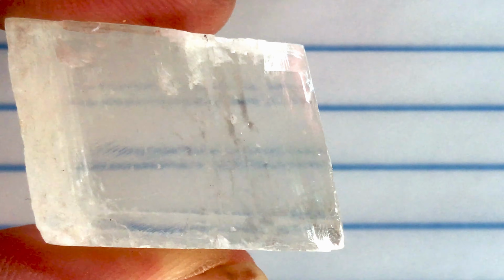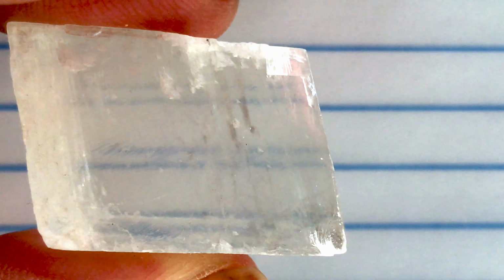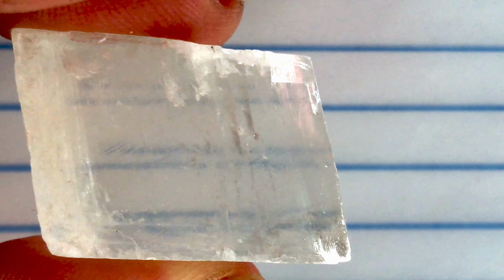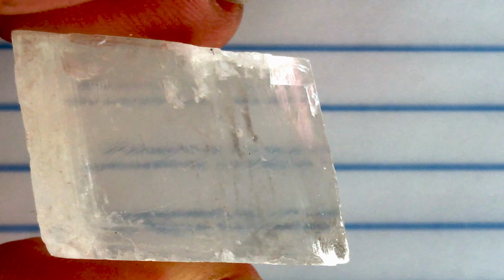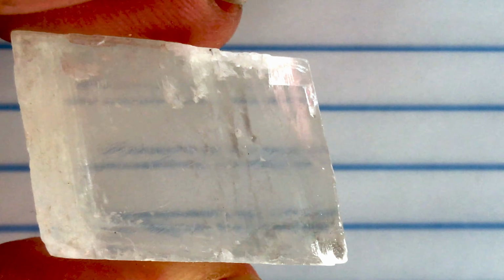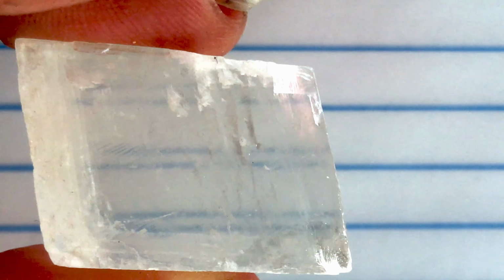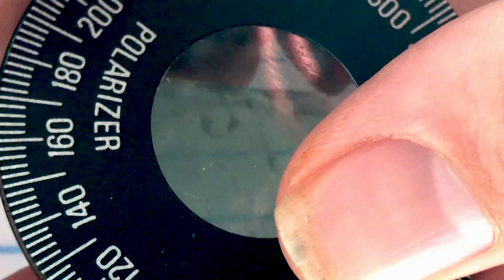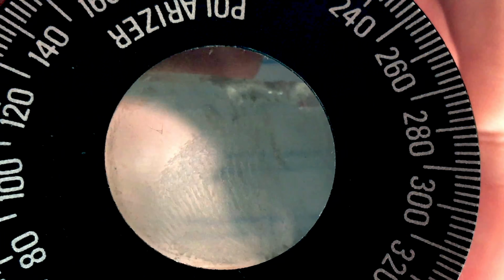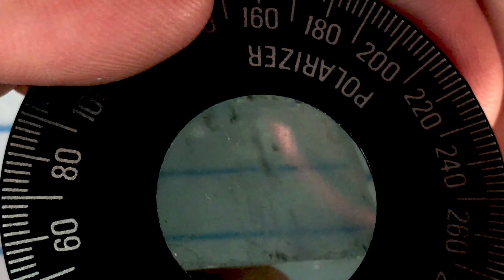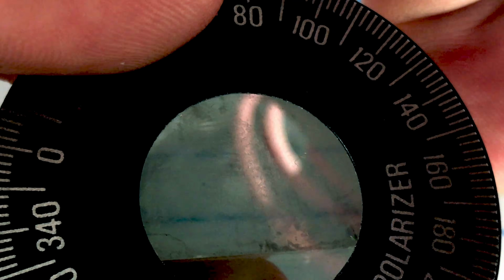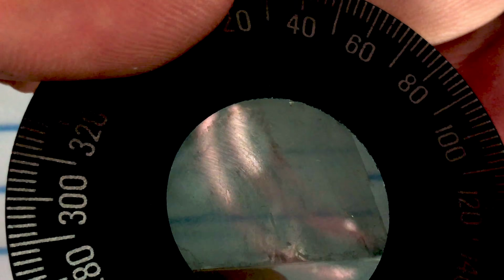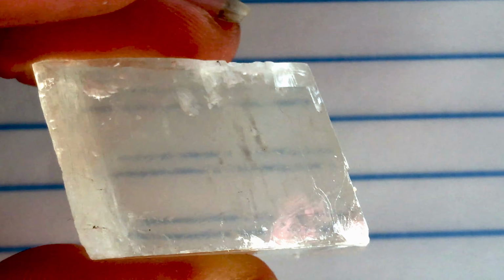It has the property that it splits light according to its polarization, which is why you're seeing two different copies of the notebook lines through it. If I hold up a piece of polarizer in front of it and rotate through, you can first see one line and then the other. So it turns out that the two planes of polarization are at right angles to each other.